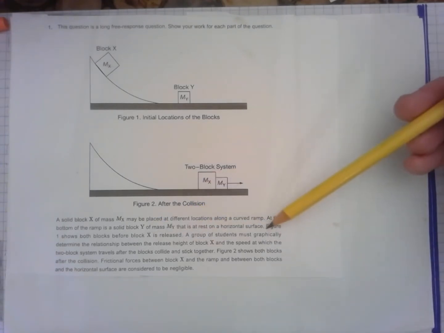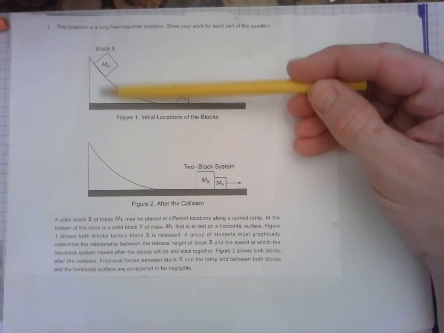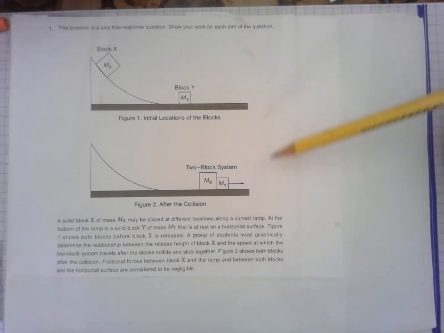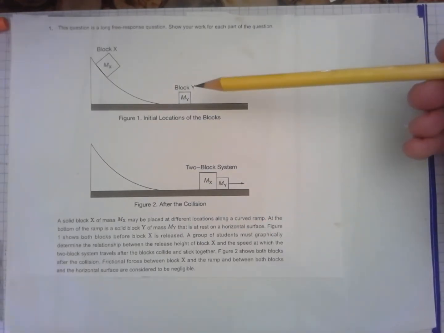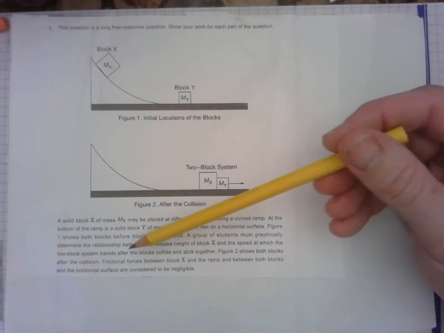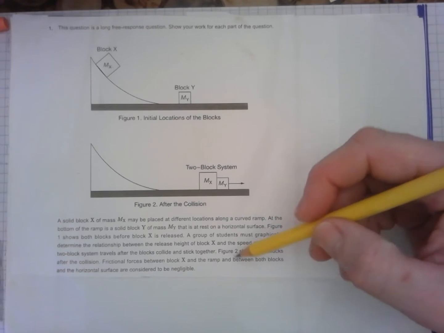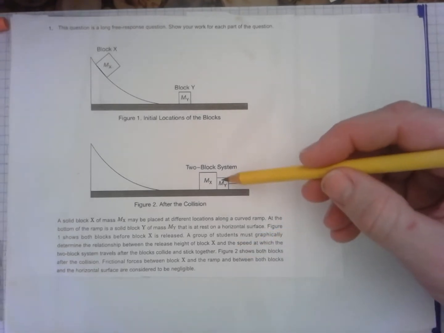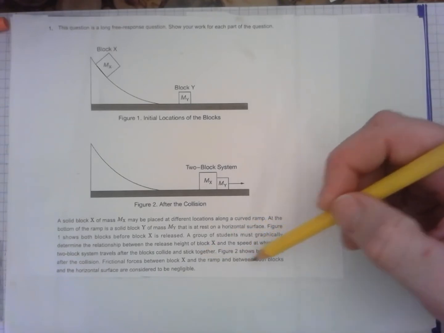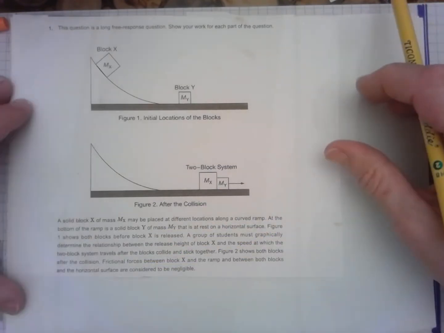A group of students must graphically determine the relationship between the release height of block X and the speed at which the two block system travels after the blocks collide and stick together. So this is an inelastic situation. Figure 2 shows the blocks after the collision. Frictional forces between block X and the ramp and between both blocks and the horizontal surface are considered negligible. So no friction at this point.